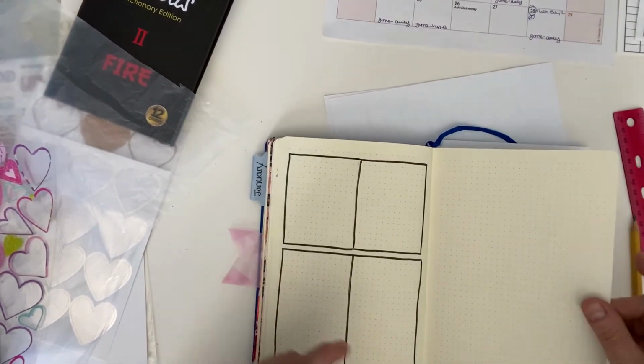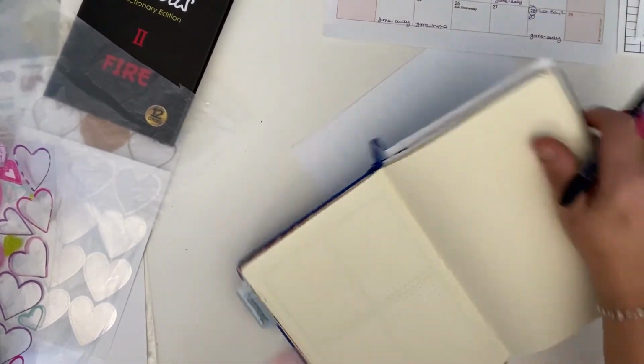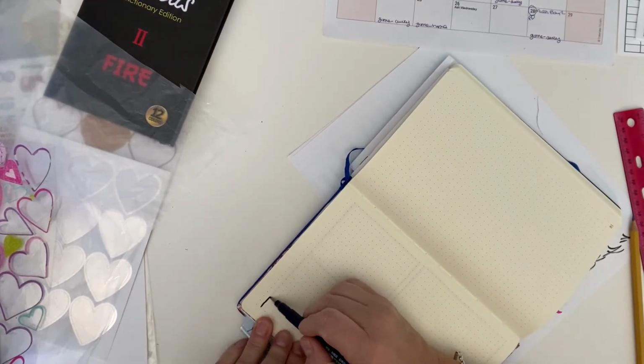So now what you do is you take this one. You don't do this one. Take this one and move over and do this one. I'll show you why.